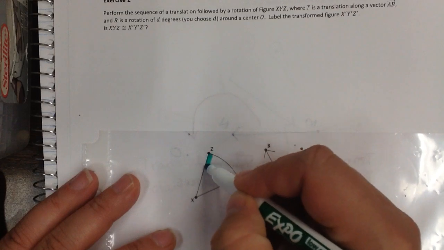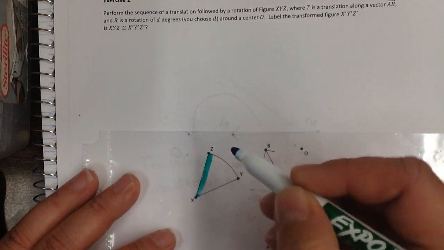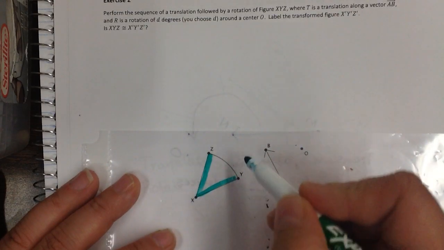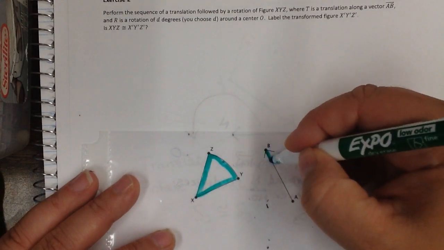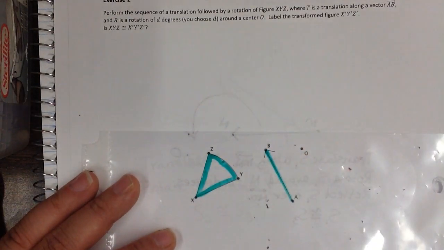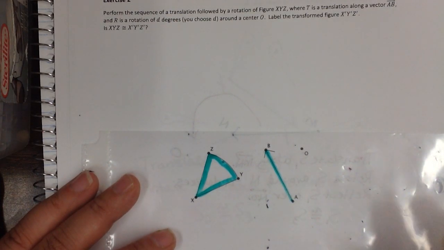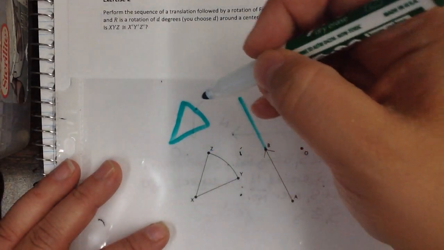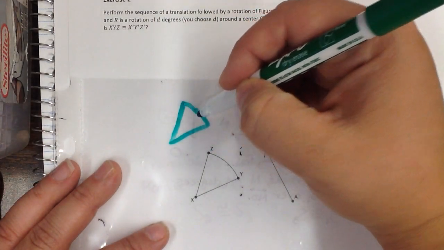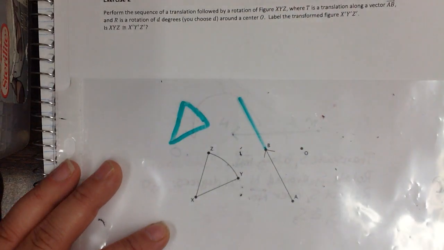So we're going to trace our shape, XYZ, and our vector. So if we were to do this, we would just translate it along the vector just like this. So this is where XYZ would be. Everybody good with that? Okay, so now take it and put it under your paper.